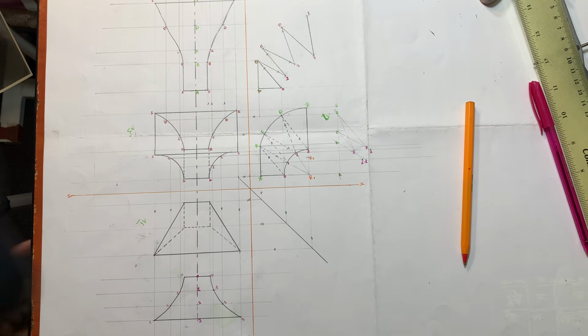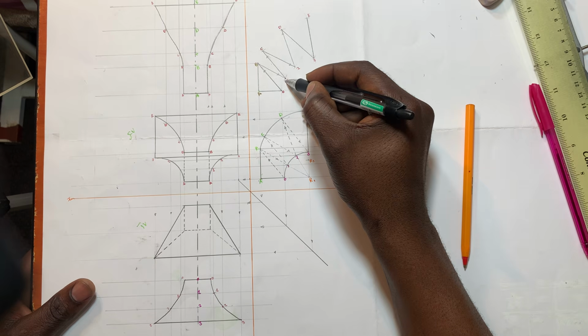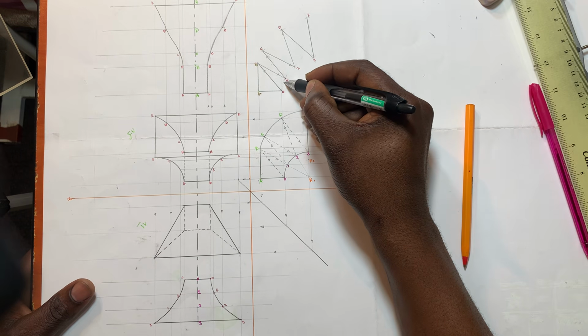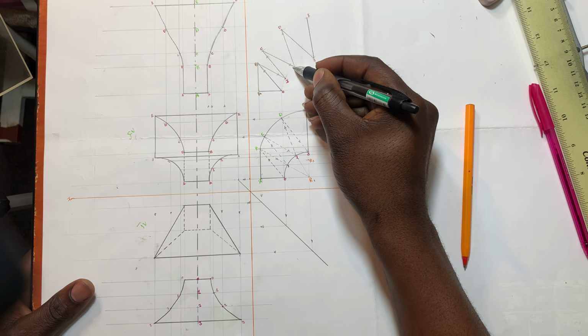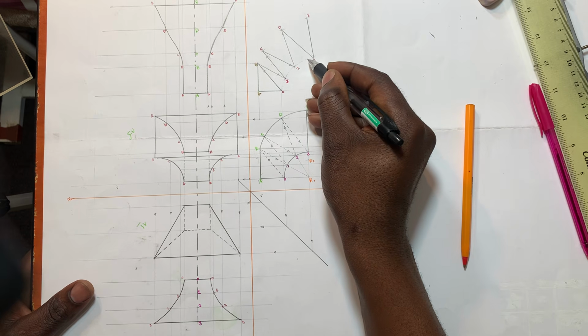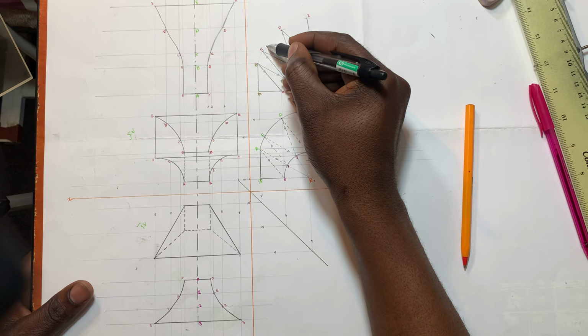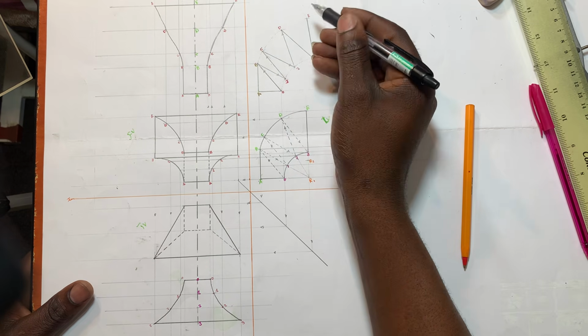So you can now take your flexi curve, then you join your development. Join your development. So it's supposed to be something of this nature. So I want you to go and try it on your own and come back and tell me.